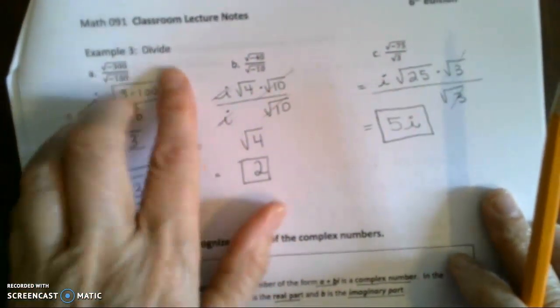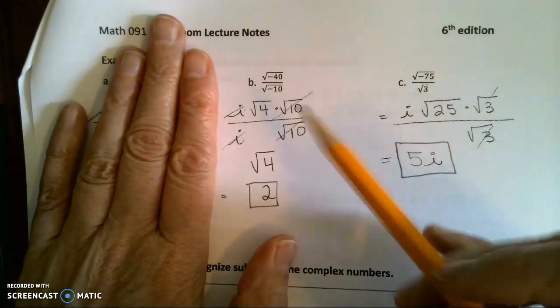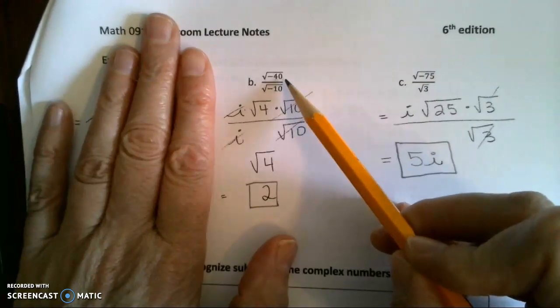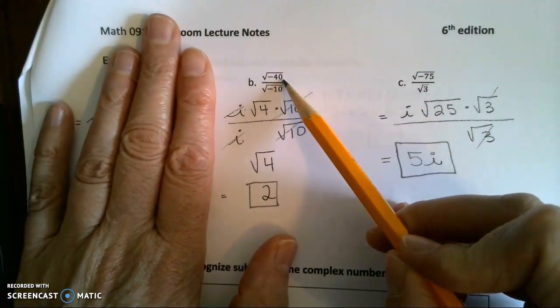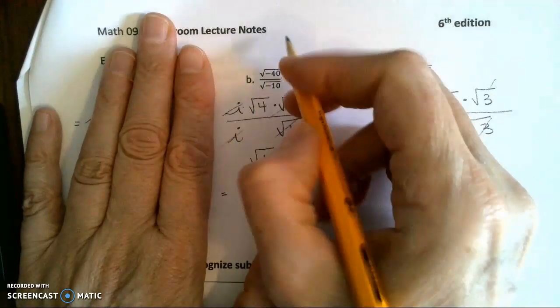Okay, let's do a couple on the back side too. Let's do this to focus. Okay, I'm going to start with this one here. Okay, so negative 40, I'm going to put an extra step in here.